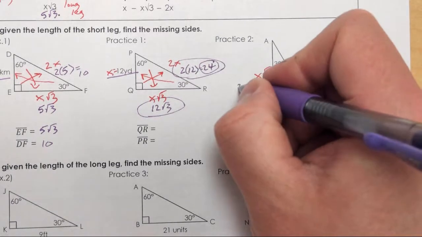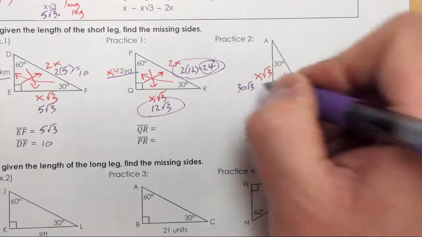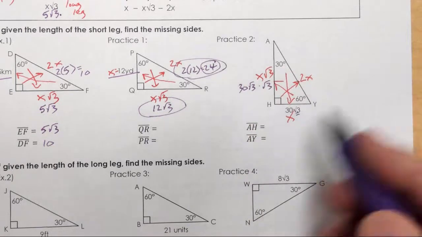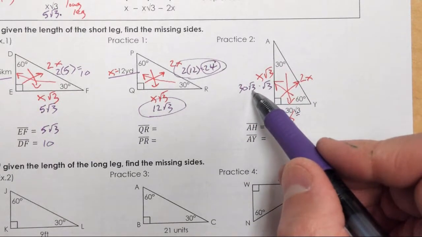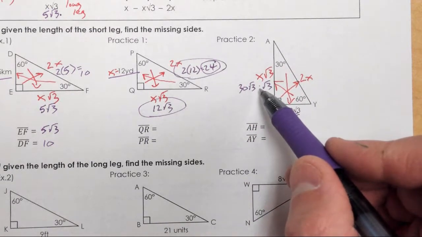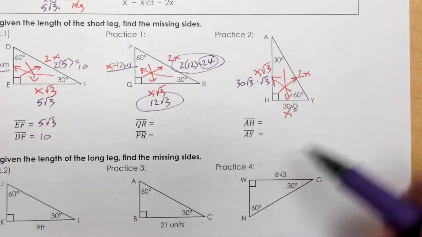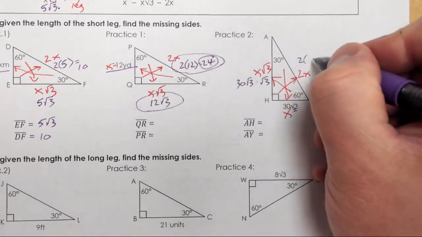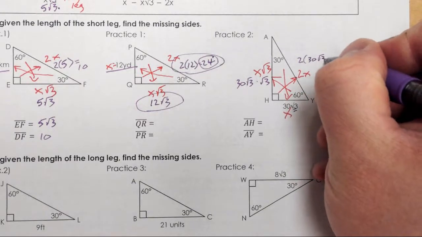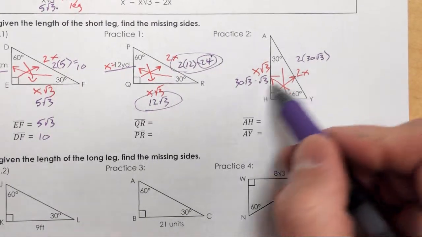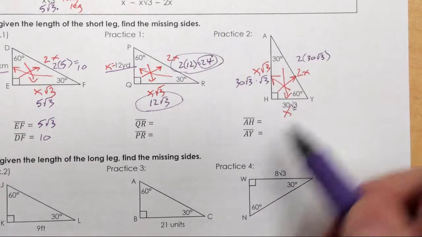So this is going to become 30 square root 3 times the square root of 3, because x is 30 times square root of 3, and then we have to multiply it by the square root of 3, because that's what makes us the long leg. And then I'm just going to continue over here, 2 times 30 times the square root of 3, and then I'll go back in my calculator and we'll simplify these out here.